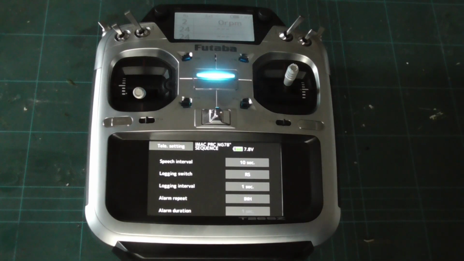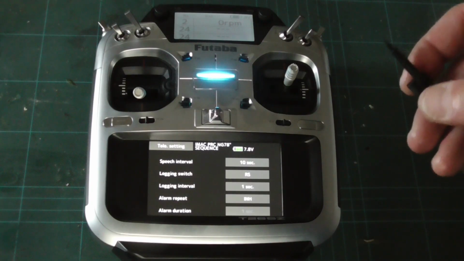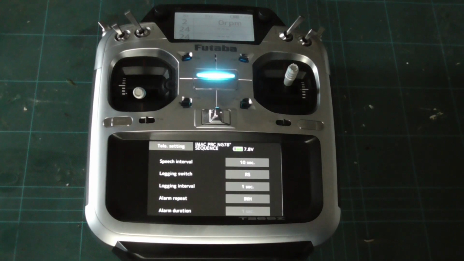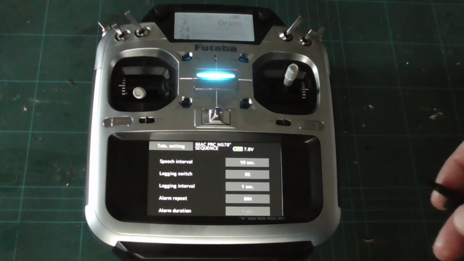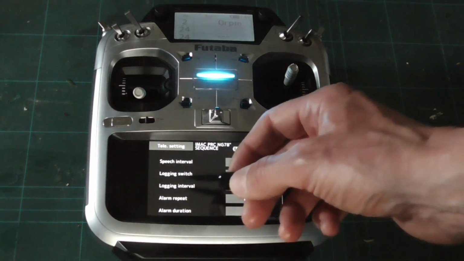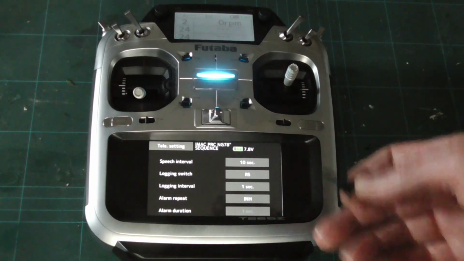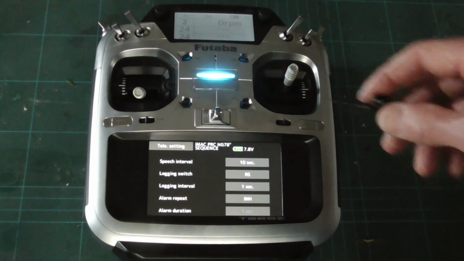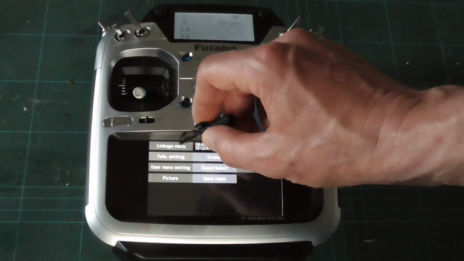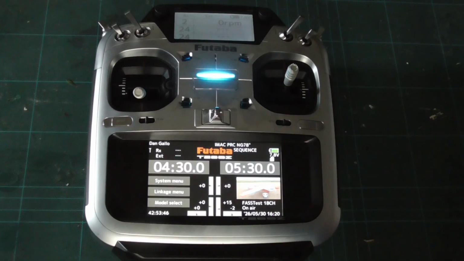That will terminate the downloading of the data, because I don't want to download unnecessary information such as takeoff and landing. So I've got my logging interval as 1 second and the rest I've just left as standard. So that's it set up on my T26, and I'll show you the rest shortly.